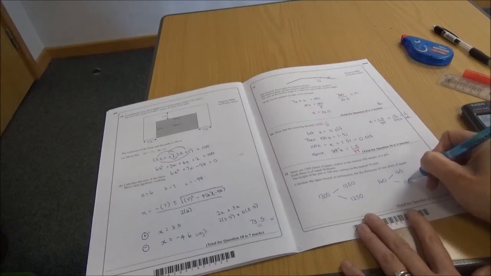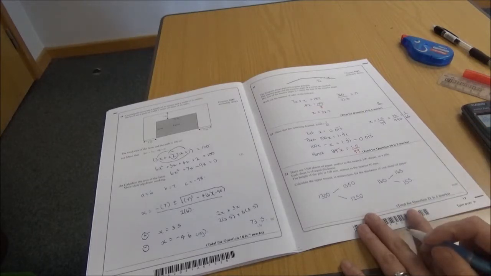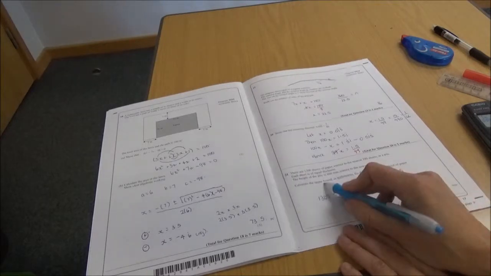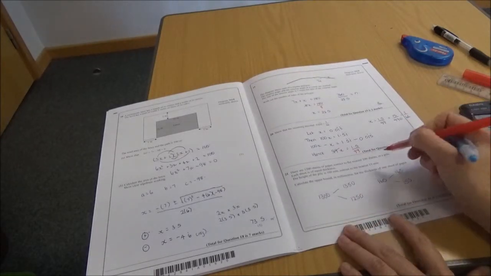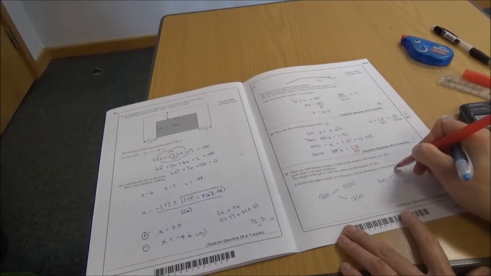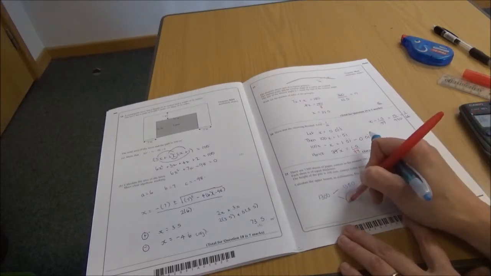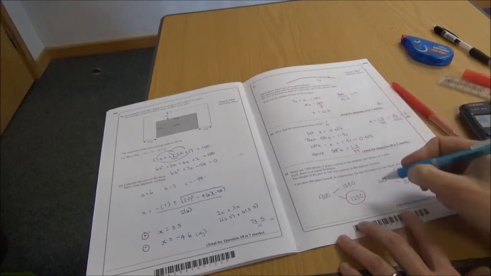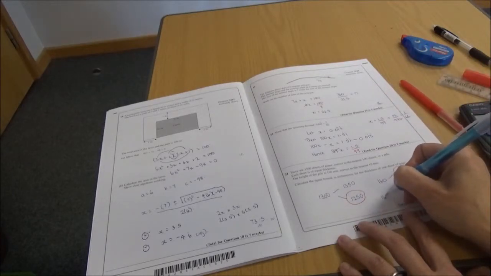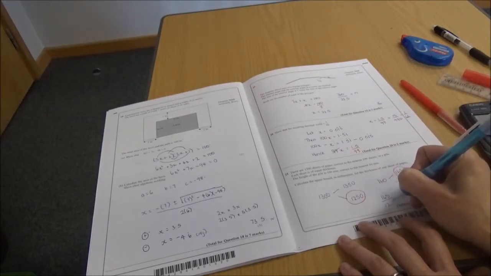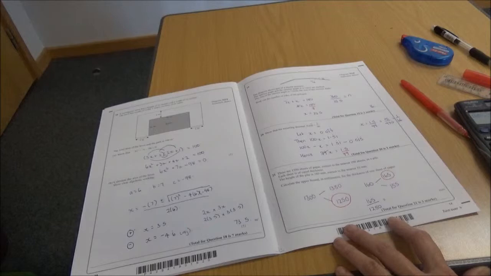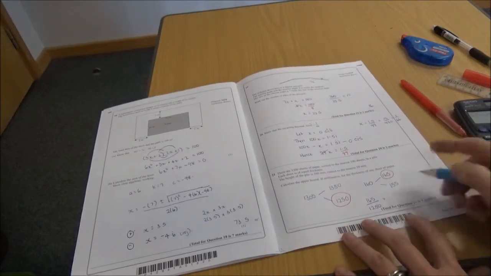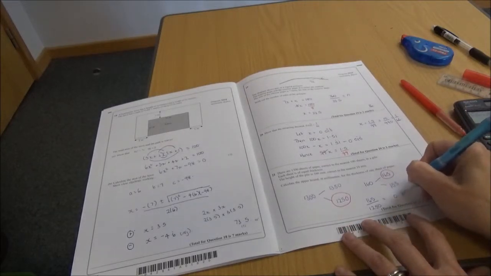I want the thickness, upper bound of the thickness, so I'm going to take the upper bound of the height and divide by the lower bound of the number of sheets. So 165 divided by 1250. 165 divided by 1250 is 0.132.